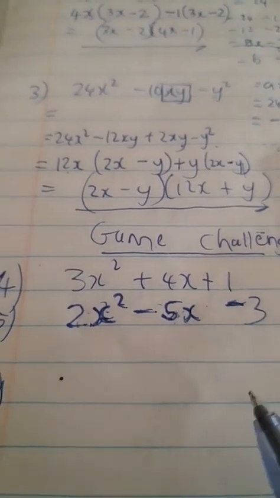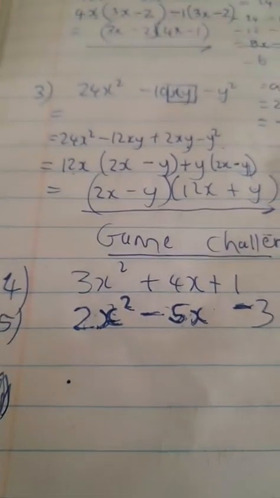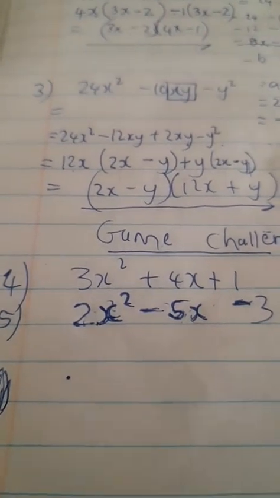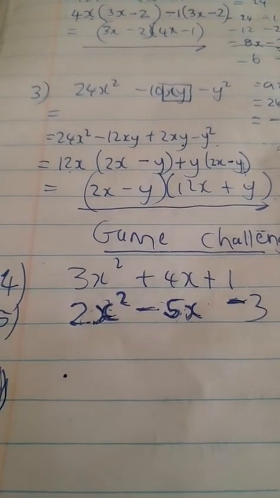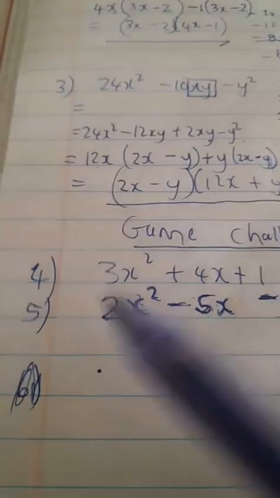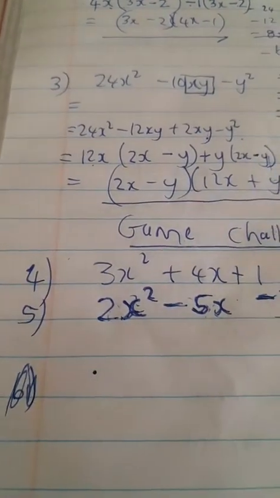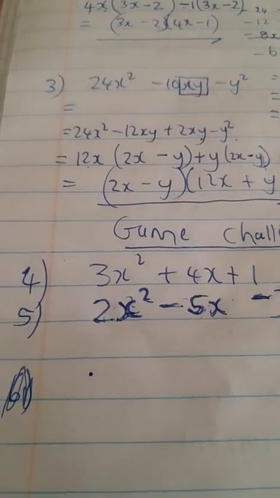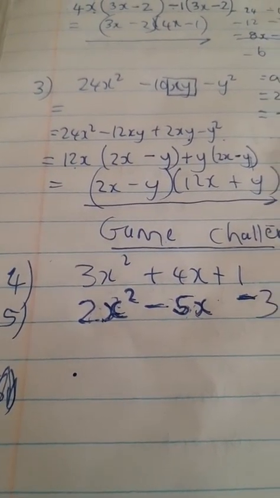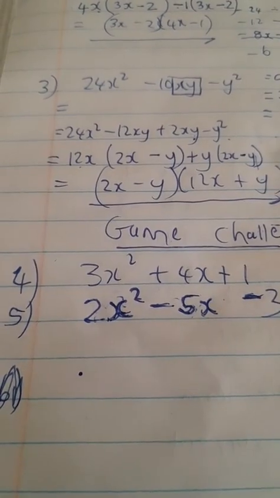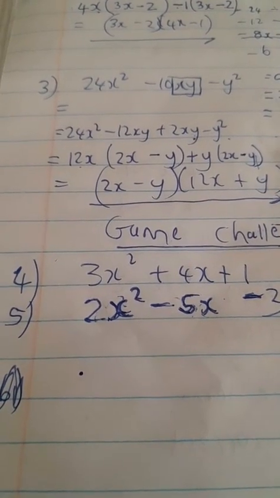Oh, okay. All right. I wanted the first one, not number 5. Just the first one, guys. I don't want the second one yet. I've just asked for the answers for this one, number 4. Okay, so I'm going to read. Blessing Kente says x plus 1 into 3x plus 1. So does Nomi. So does Landiwe.